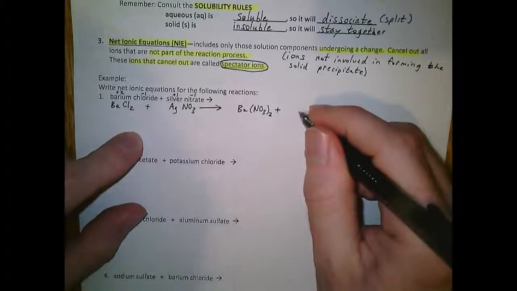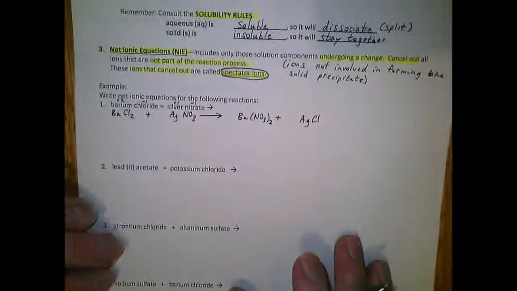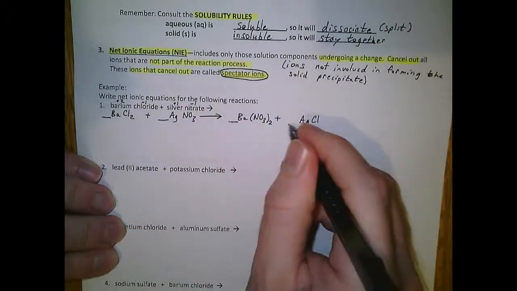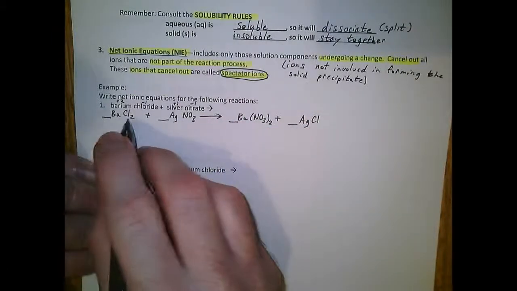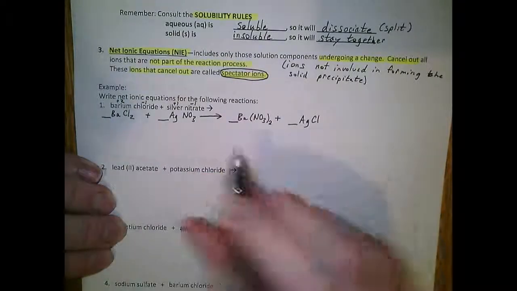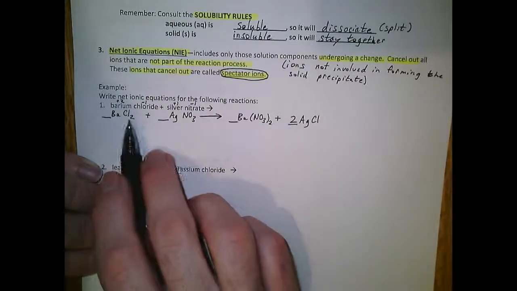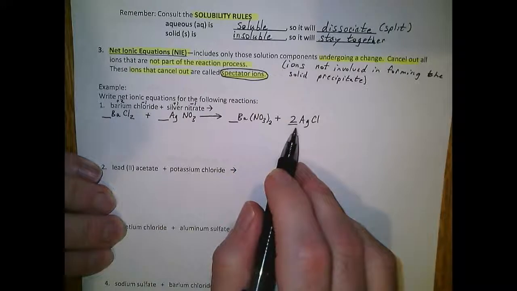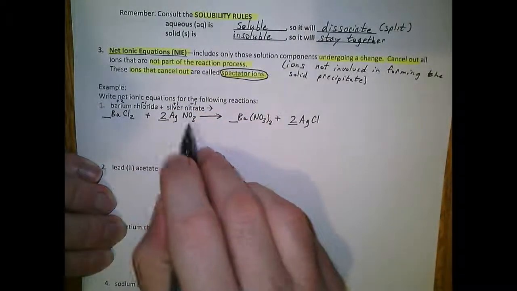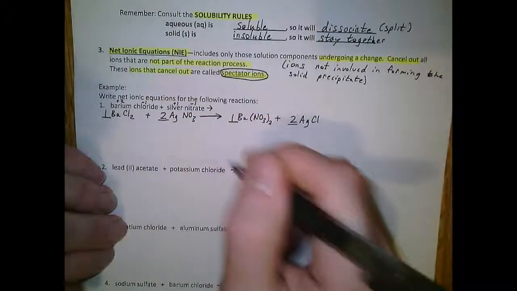So that's going to be just AgCl. Okay, let's go ahead and balance this. Put some lines here to balance it. All right, BaCl2. Ba is balanced, but Cl is not, so I'm going to put a 2 right here. Ag. Okay, there's a 2 there. I'm going to put a 2 here. 2 Ag, 2 NO3. It's all balanced now, so 1, 1.